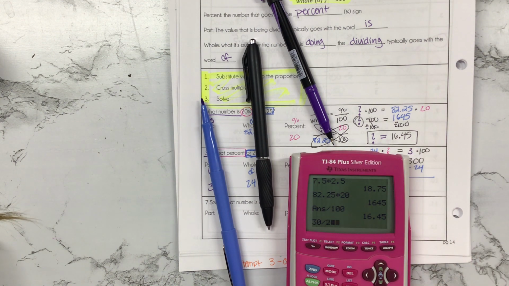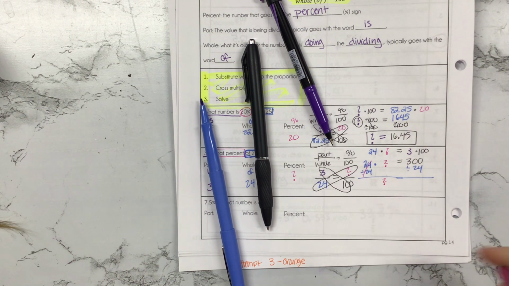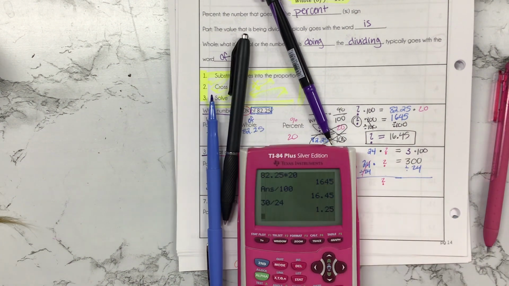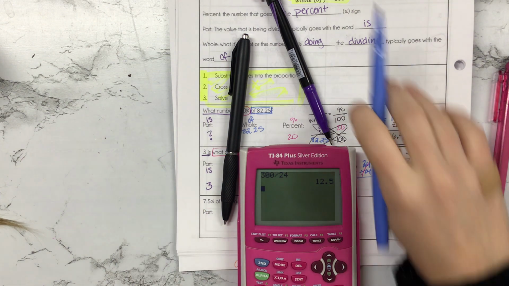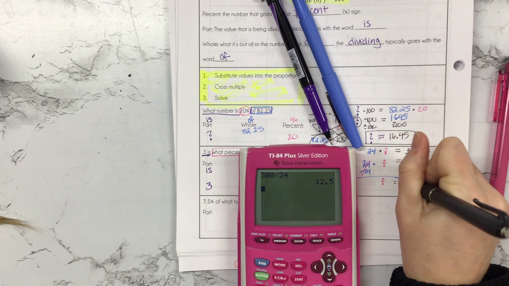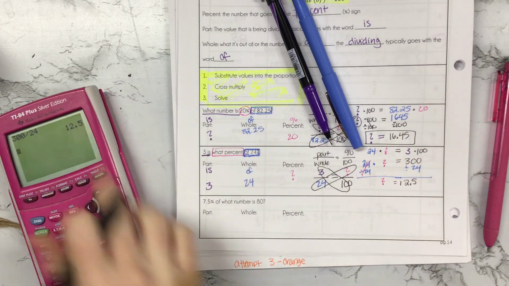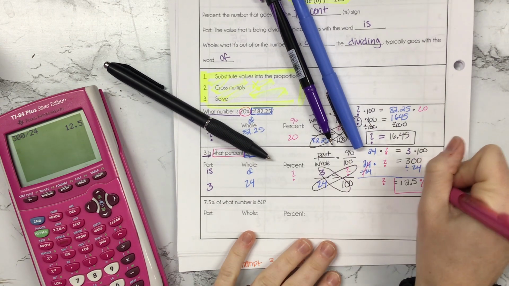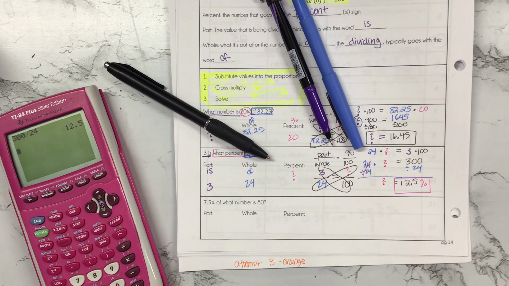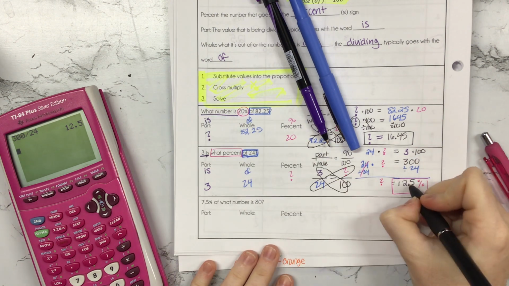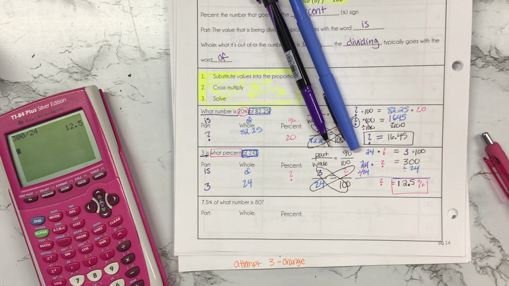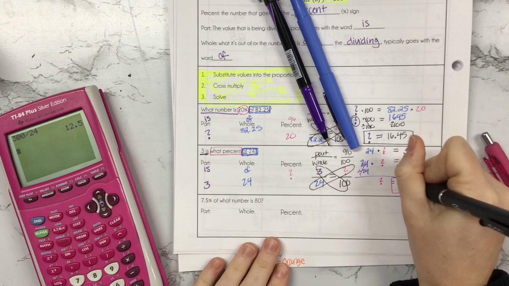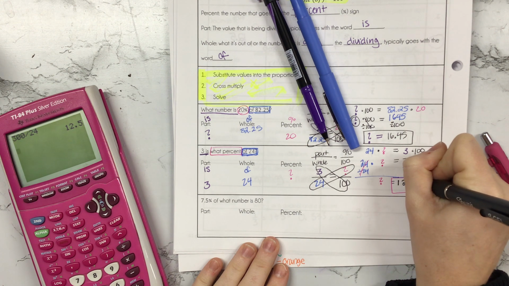And then 300 divided by 24 is 1.25. Oh, that's wrong. 300, not 30. My goodness. There we go. And then we were initially looking for a percent, so I need to put a percent sign on it. So if they said 3 out of 24 students' favorite class is math, that would be 12.5% of those students have a favorite class of math.